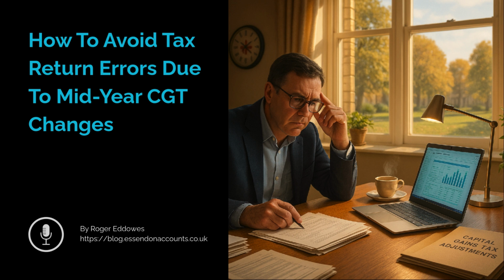Loss strategy. Ensure losses are optimally set against higher rate gains where possible. Record keeping. Retain contract notes, completion statements, and computation schedules tying through to the adjustment figure. By acting early and using HMRC's tools if needed, verifying bands and losses, and amending your returns swiftly, taxpayers can resolve tax return errors due to CGT changes and avoid mounting interest and potential fines.